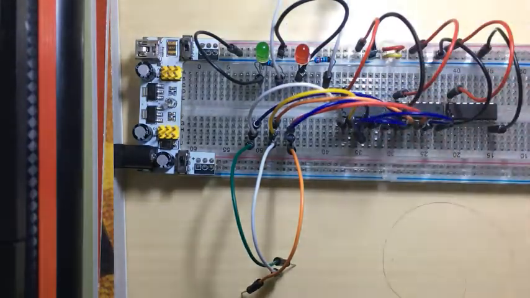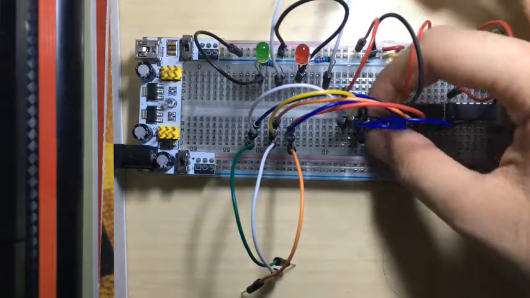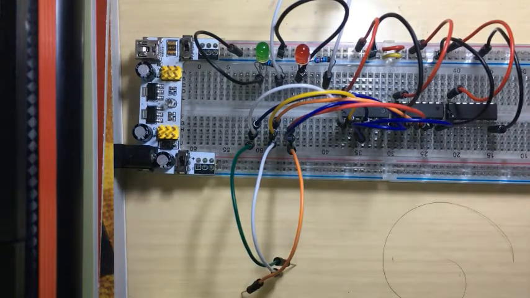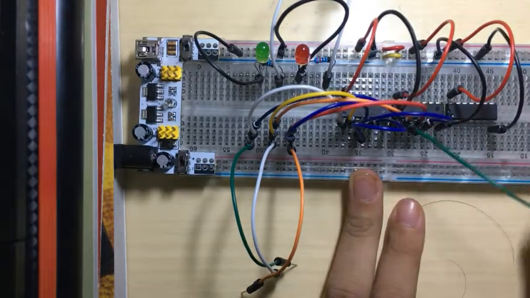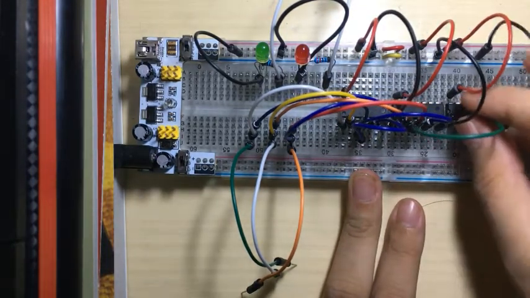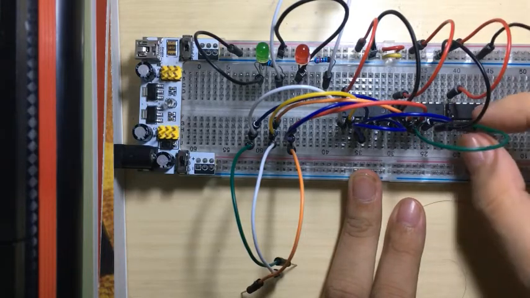So those are connected, and then the output of the first AND gate is connected to the first input of the OR gate.